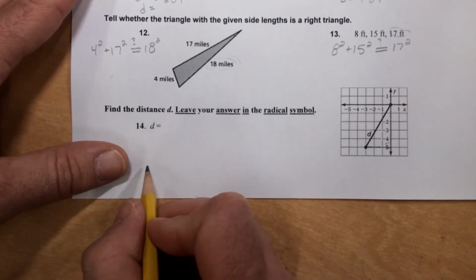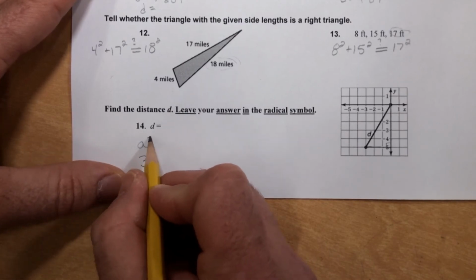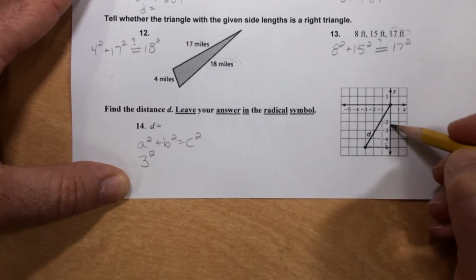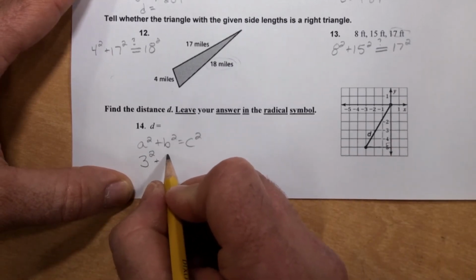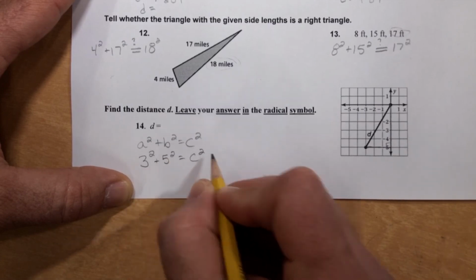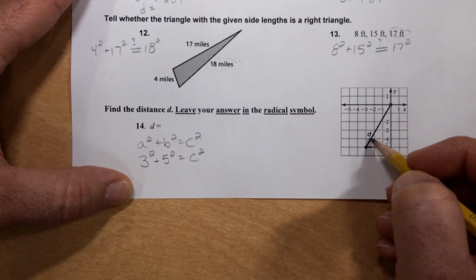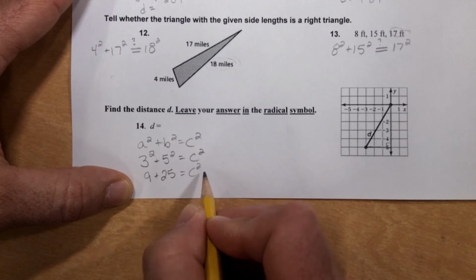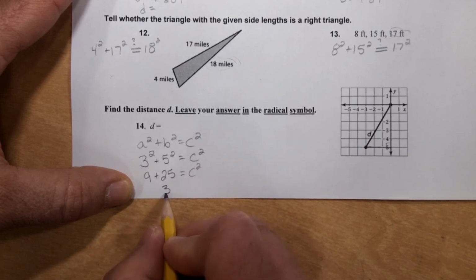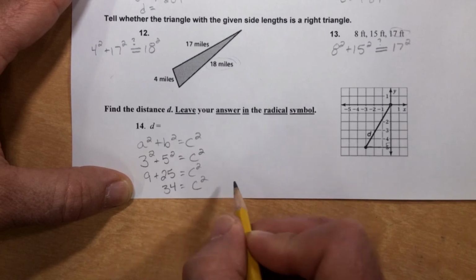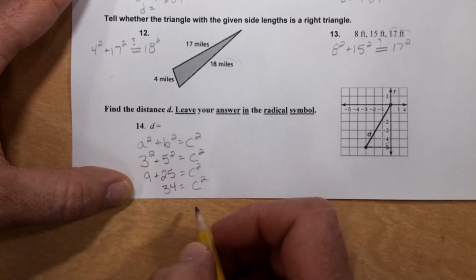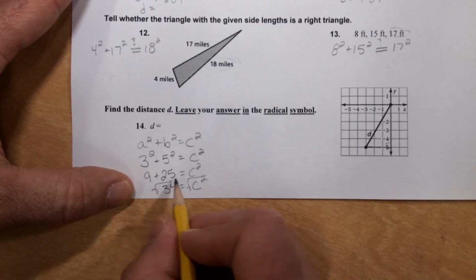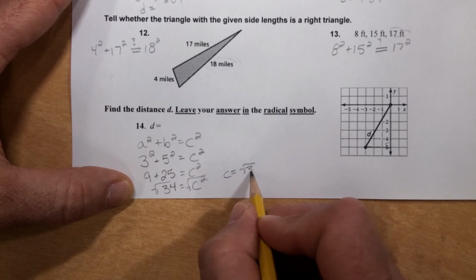This is 3, so 3 squared, because we know a squared plus b squared equals c squared. 3 squared here, 1, 2, 3, 4, 5 squared here equals our c squared, which will be this distance right here, d. So 9 plus 25 equals c squared. We'll add these together to get 34 equals c squared. We take the square root of each side, and we get c equals the square root of 34.